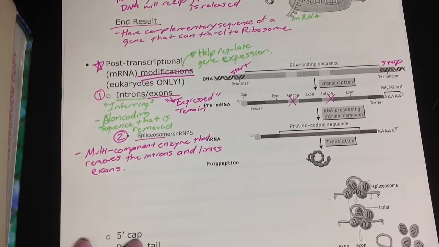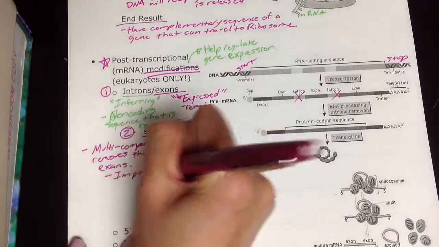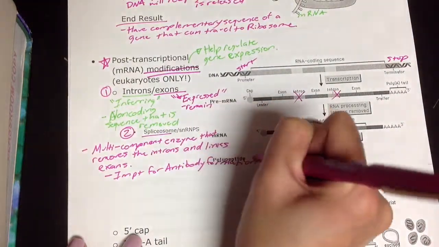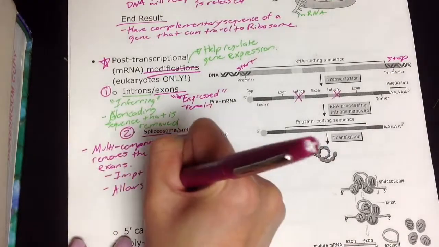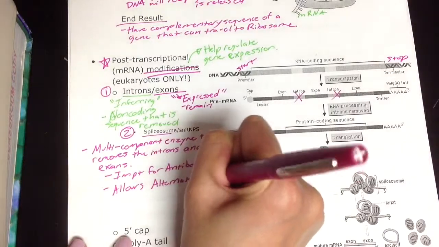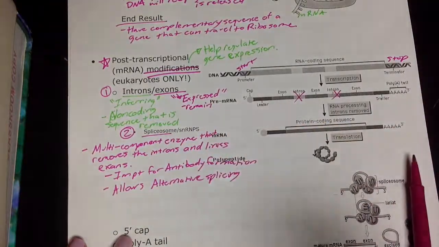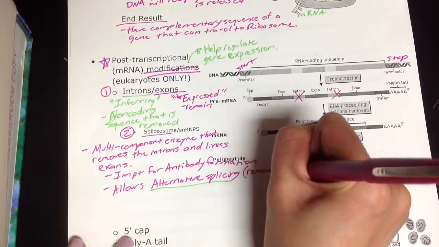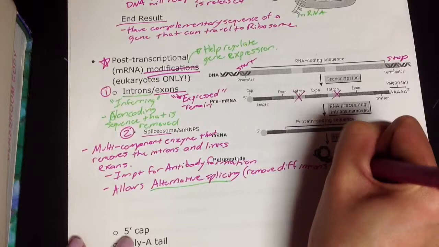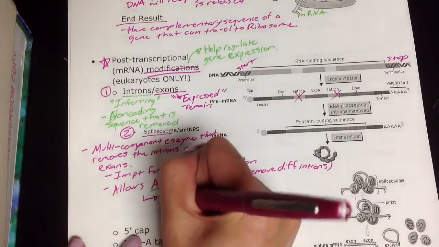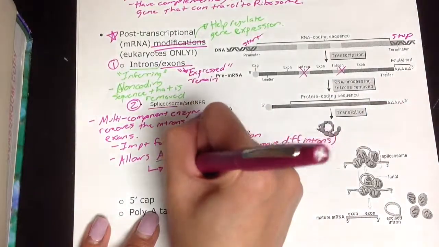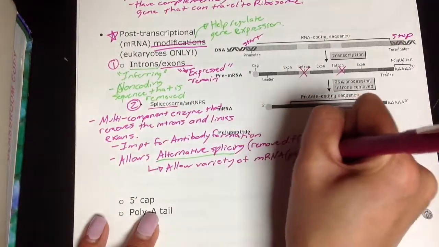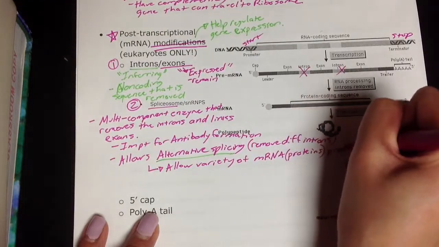Once we remove our introns, this is actually going to be really important for antibody formation, to actually make our antibodies. And this also allows for something known as alternative splicing, which means that sometimes we actually remove different introns. And depending on which introns we remove, alternative splicing will allow for a variety of mRNA and eventually proteins to be produced. Okay?